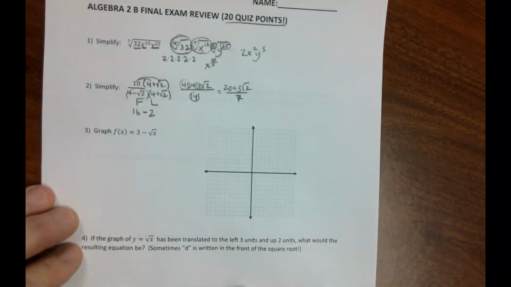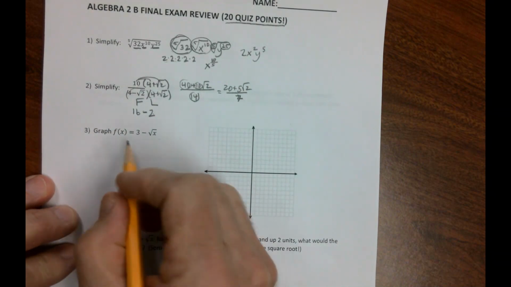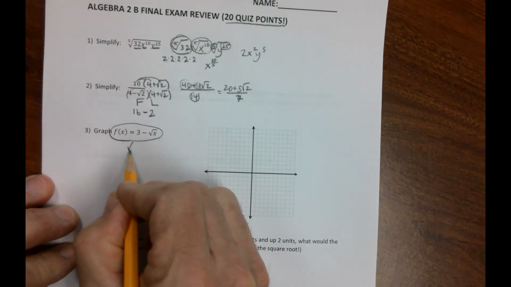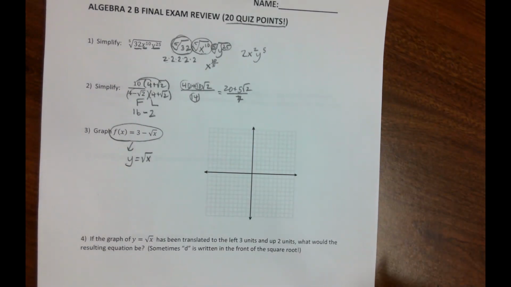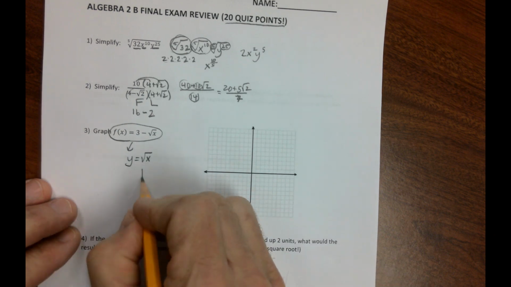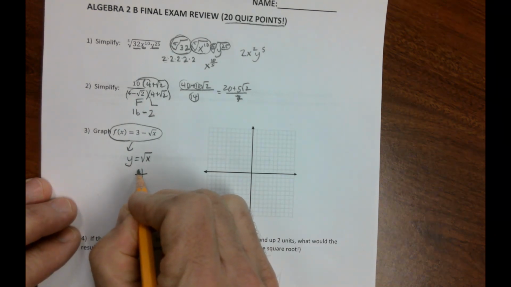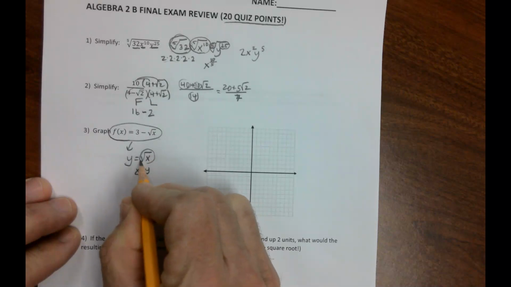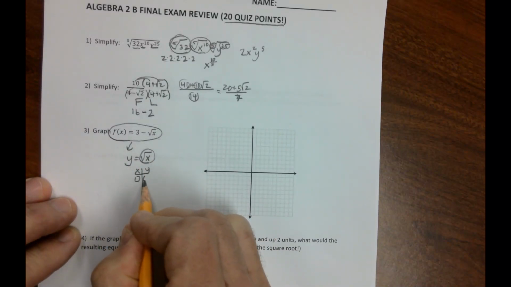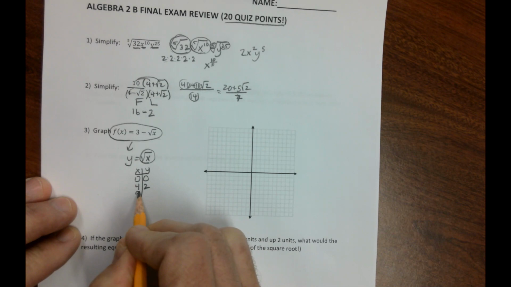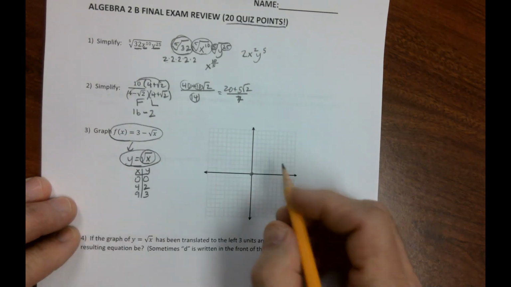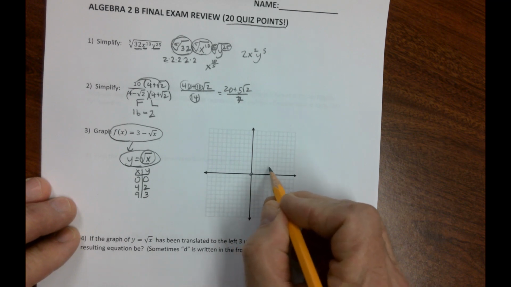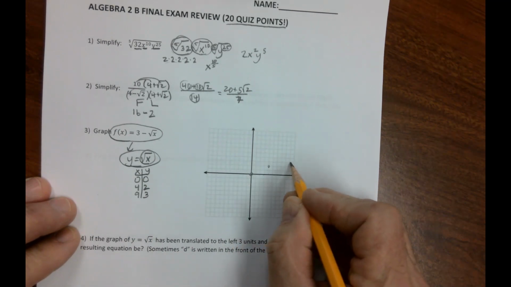Number 3, graph. Well, first of all, we have to look at this and realize that we're supposed to know somewhat by memory what the parent function y equals the square root of x looks like. However, if we just take a minute and pick our favorite square roots, square root of 0 is 0, square root of 4 is 2, square root of 9 is 3, we get a general idea of what the parent function looks like. So 1, 2, 3, 4, 9 would be here, and you can see the general look.